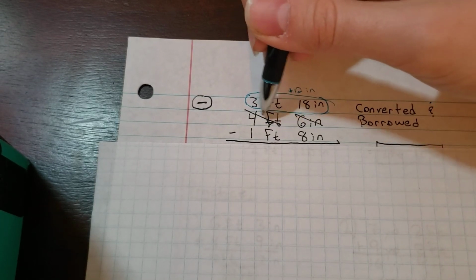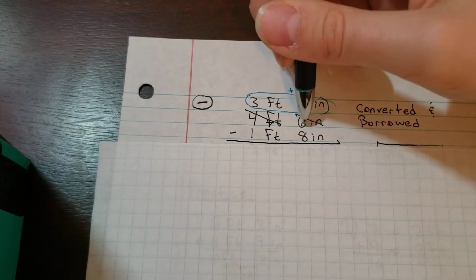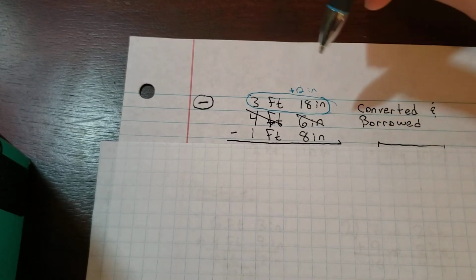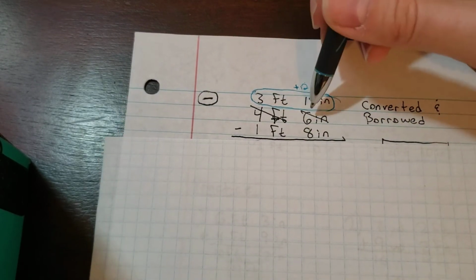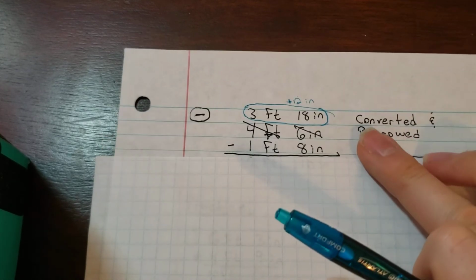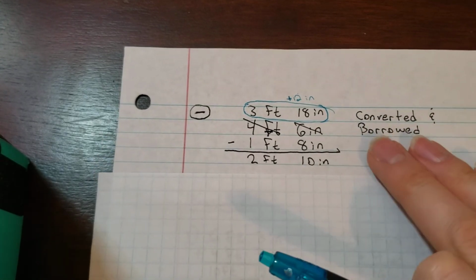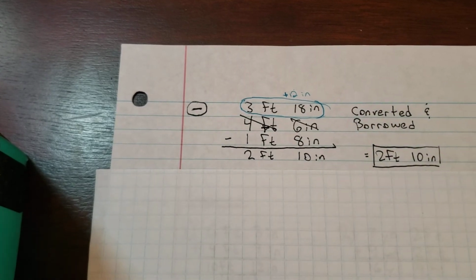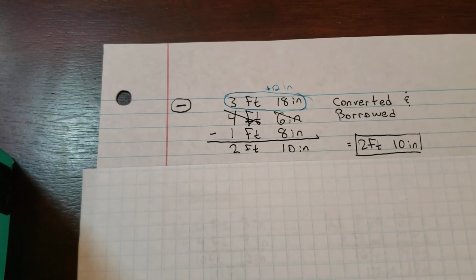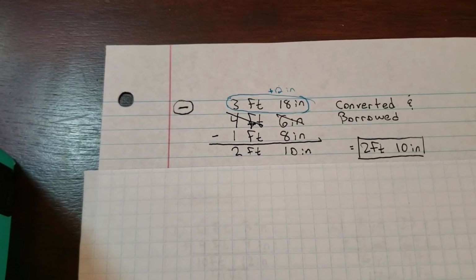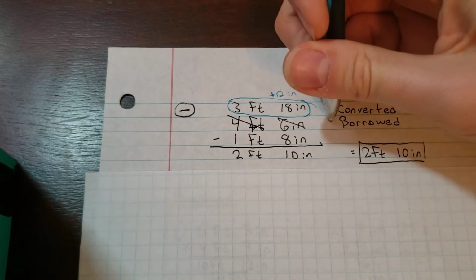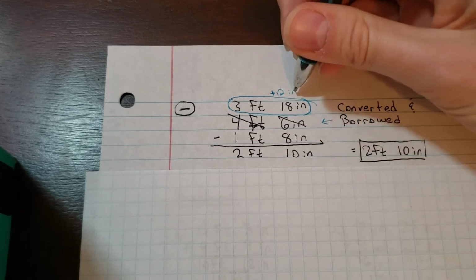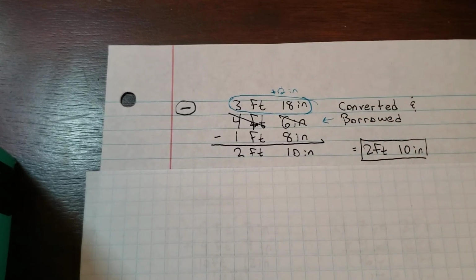Well, when I subtracted that 1 foot, I added 12 inches. So 6 plus 12 is 18 inches. Now I can subtract. 18 minus 8 is 10 inches. 3 feet minus 1 is 2 feet. So the answer is 2 feet 10 inches. Again, I converted from here and borrowed it in my inch category.